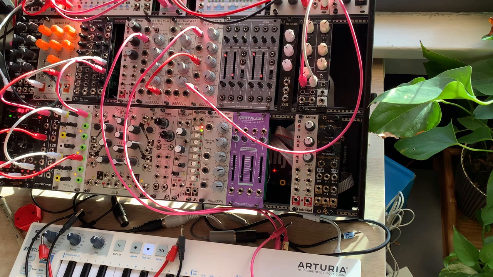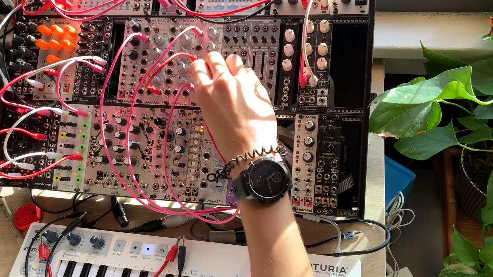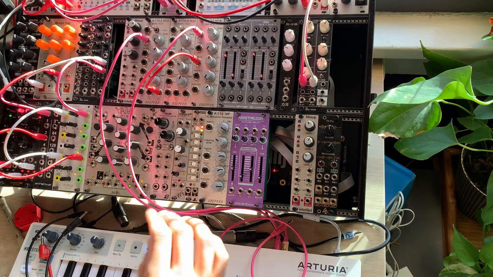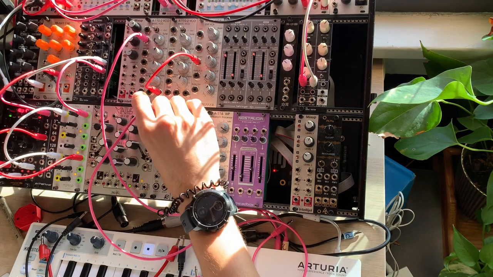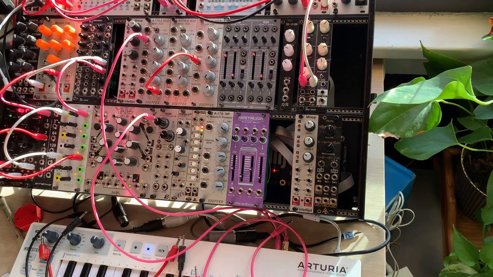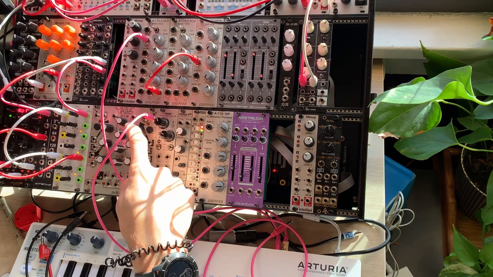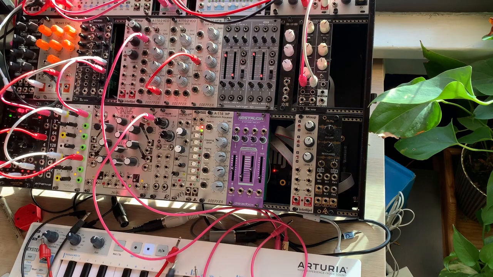Well, it's a little bit more musical, but it comes on and turns off very quickly. And you can hear it's very clicky. So in order to get a more rounded volume shape, we are going to send that same gate signal to the function generator, which has a rise and a fall. Basically how quickly it goes up to the maximum and how quickly it goes back to 0.